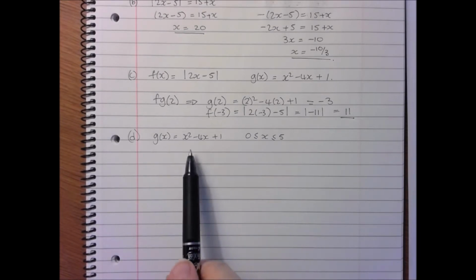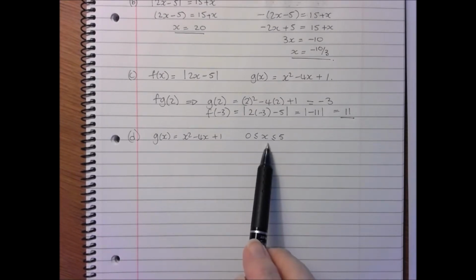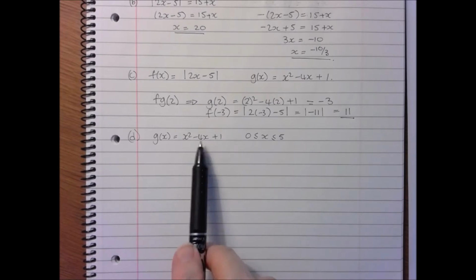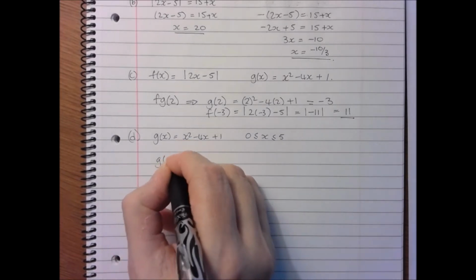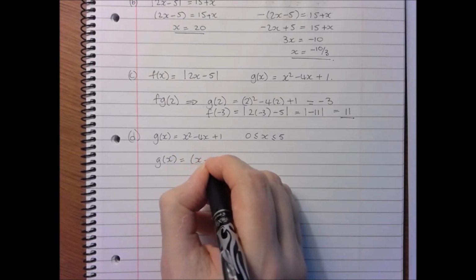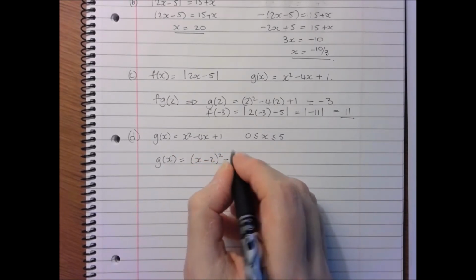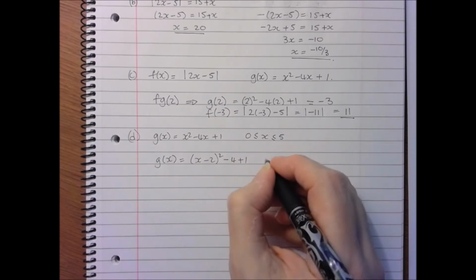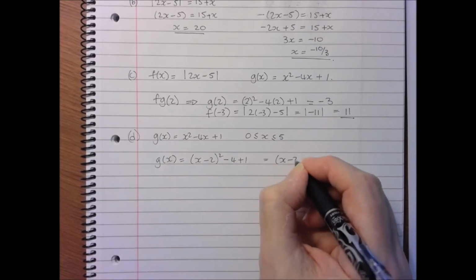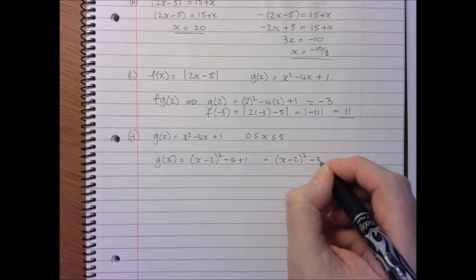So next is the range of this quadratic for values of x between 0 and 5. So the first thing I'm going to do is find the turning point here. And I'm going to do that by completing the square. So g of x is going to be x minus 2 all squared, take away minus 2 squared, so that's 4, plus 1. So this gives me x minus 2 squared minus 3.